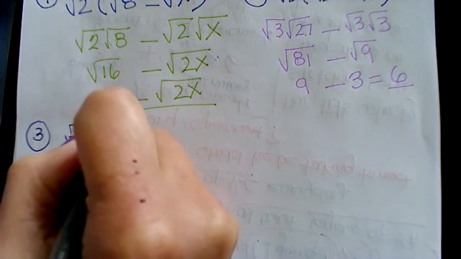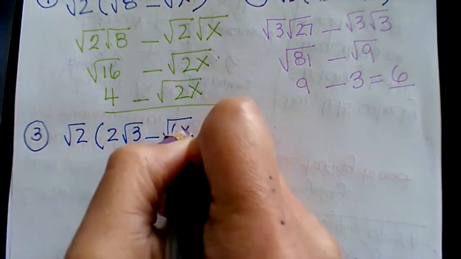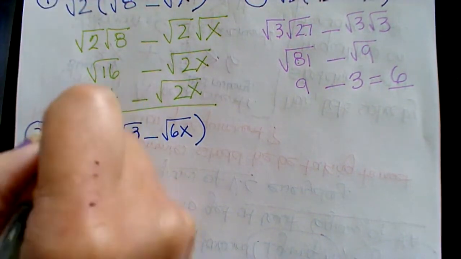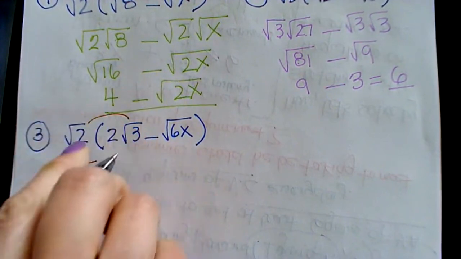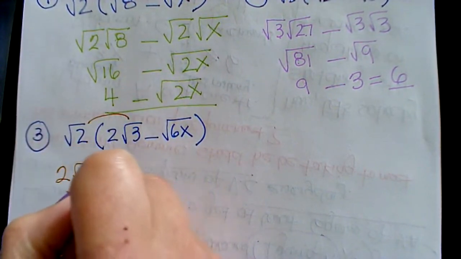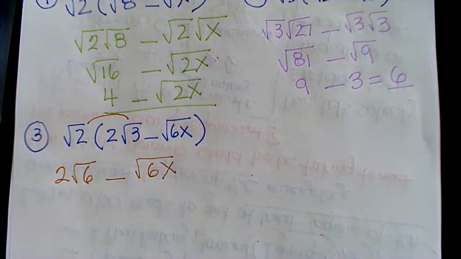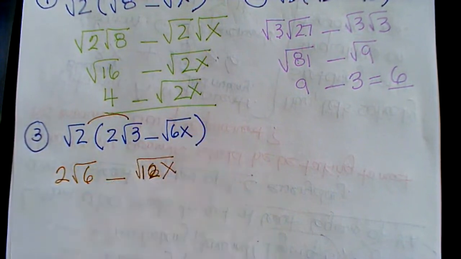Now, let's do this one. Square root of 2 times square root of 3 minus square root of 6x. So what do we do? Distribute. So this is equal to square root of 2 times 3 is 6, minus 6x times 2, sorry, minus 12x.